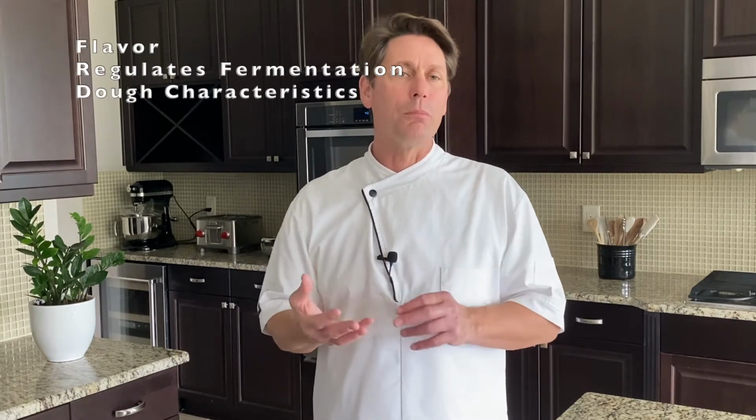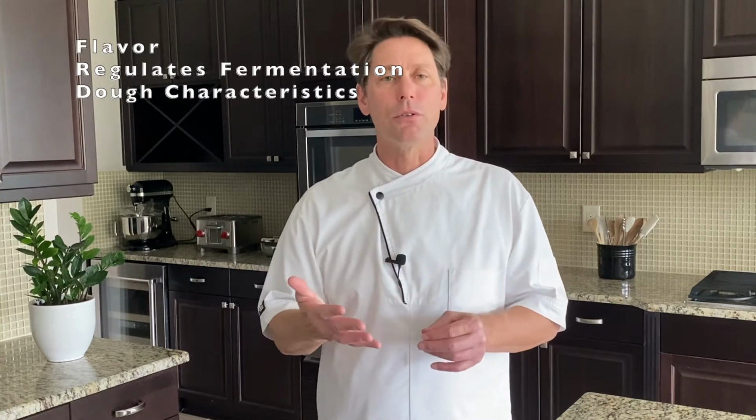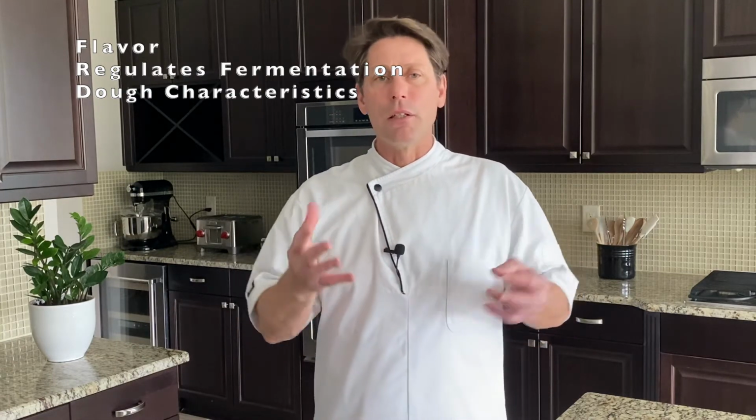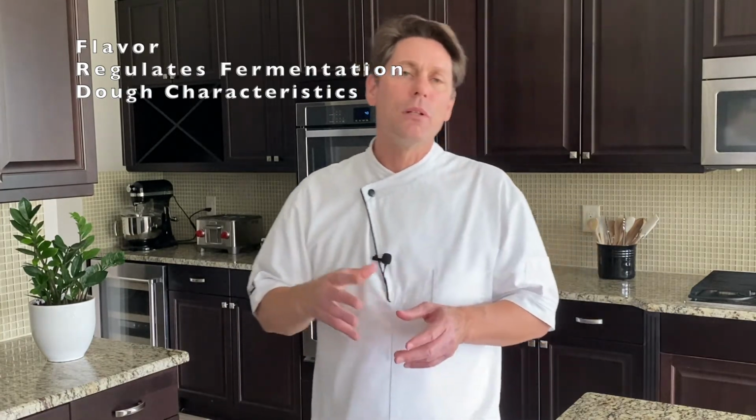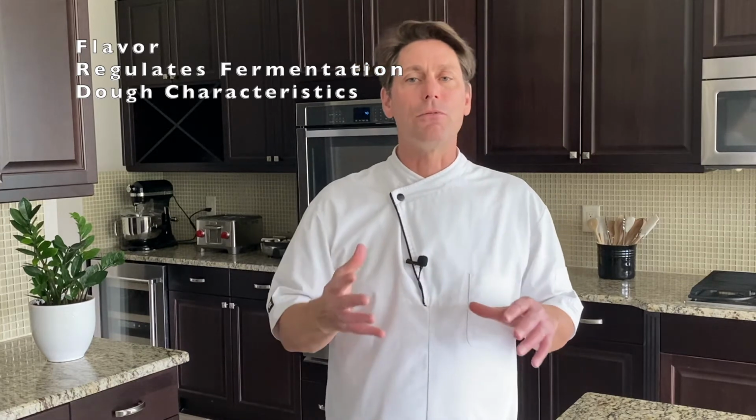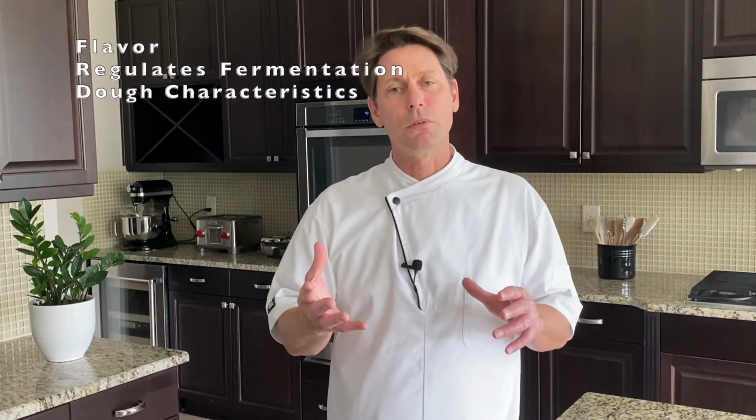So now we come to salt. Salt obviously is a component that is going to add flavor to the bread, and as we've mentioned, it's generally at about a 2% amount. 1.8 to 2.2 is the majority of the ranges you'll have. But salt plays not only a flavor component, but it's actually essential to the regulation of the fermentation, as well as managing and having an effect on its dough characteristics, okay?